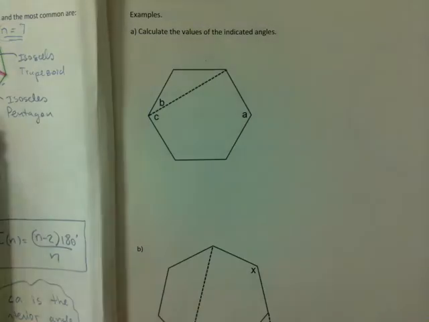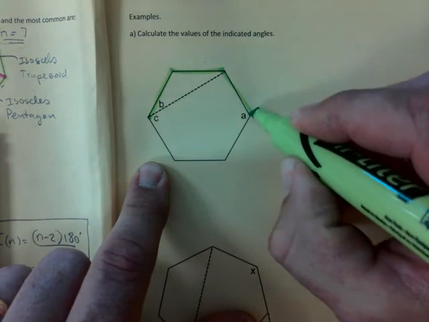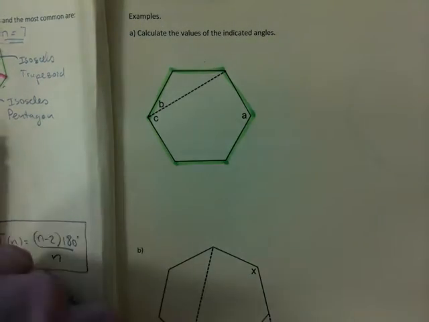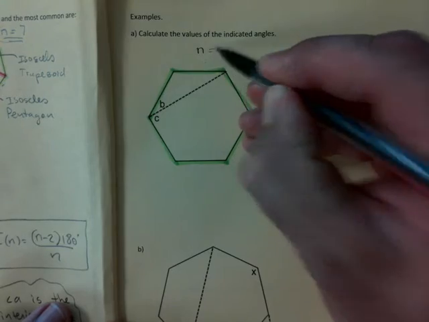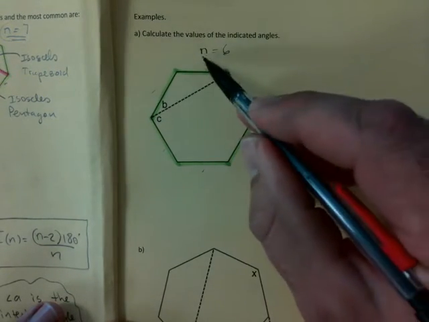So as we do this example, you can right away look at the formulas I gave you. Okay, so let's focus on this one. So here is our main polygon in question. How many sides are we looking at here? 1, 2, 3, 4, 5, 6. 6. Okay.